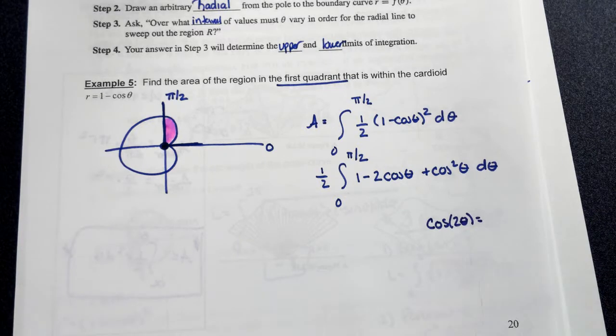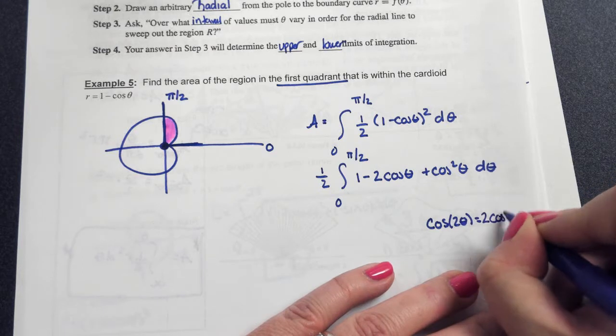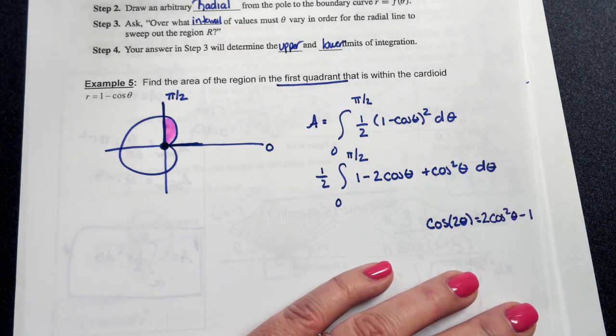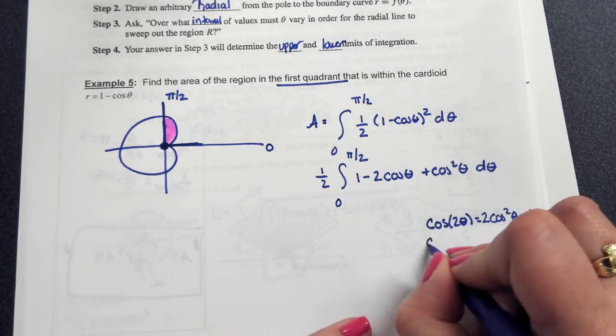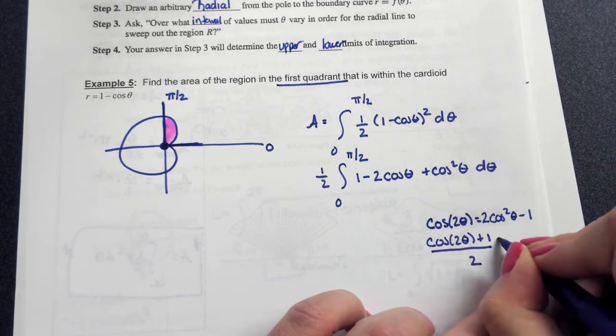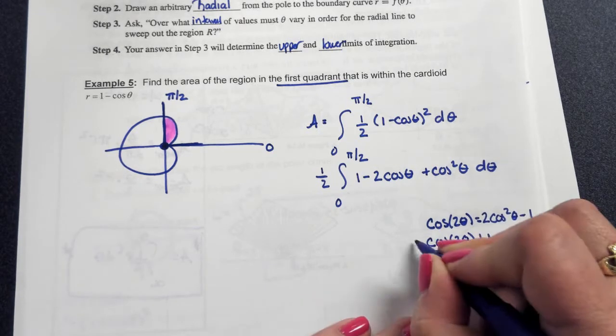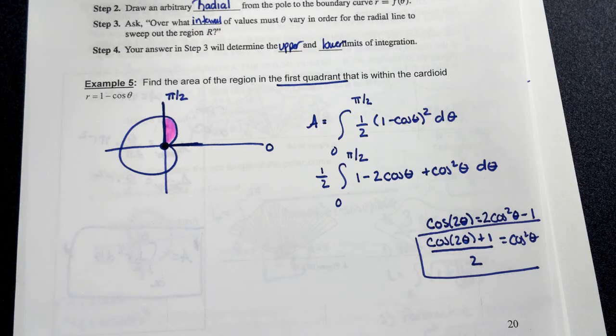Remember, cosine of 2 theta was equal to what? 2 cosine squared theta minus 1. So if I solve for cosine squared, it's going to be cosine of 2 theta plus 1 all over 2. Remember the double angle for the cosine squared; sine squared is very similar, except it has a minus, a subtraction.